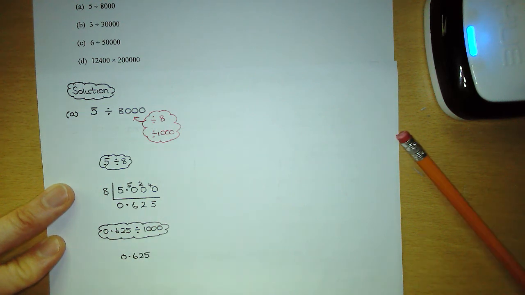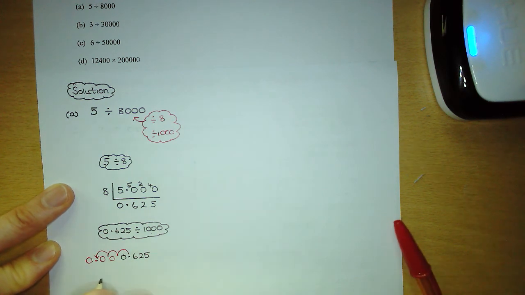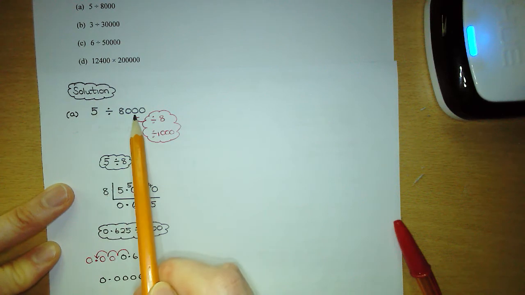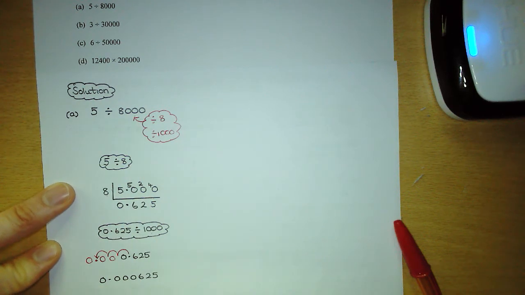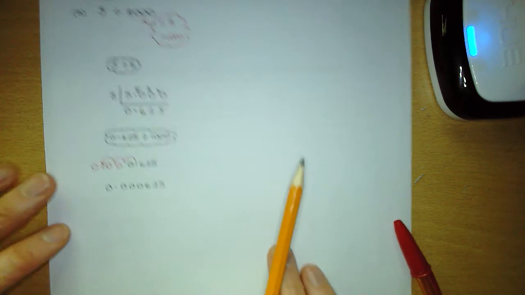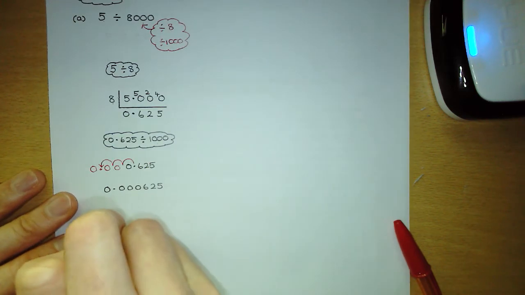So dividing by 1,000 means we're moving the decimal point 3 places to the left. So there's 1, there's 2, there's 3. So it's going to finish there. If there's any gaps, fill the gaps in with zeros. So 1, 2, and then 3. So our answer at the minute is 0.0000625. Now, that is the answer when you divide 5 by 8,000. However, we want to give our answer in standard form. So, put another little title, standard form.